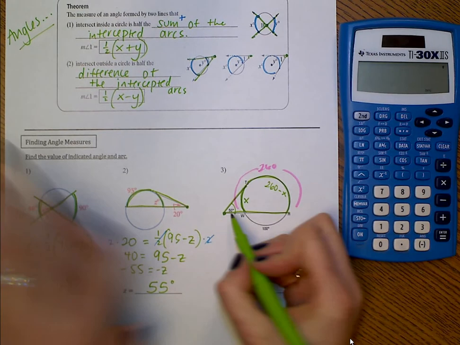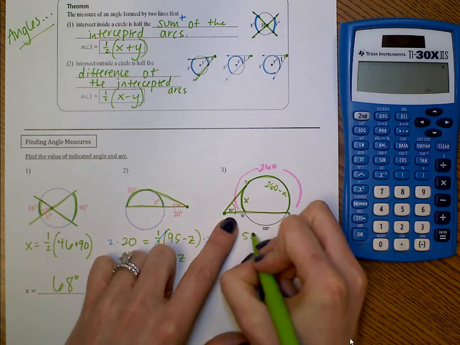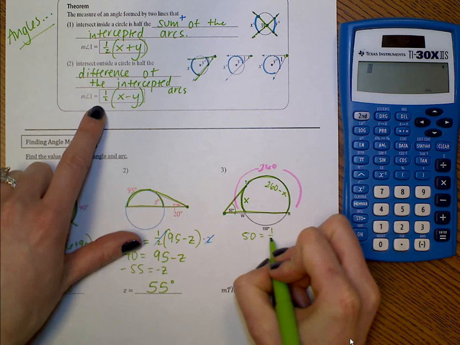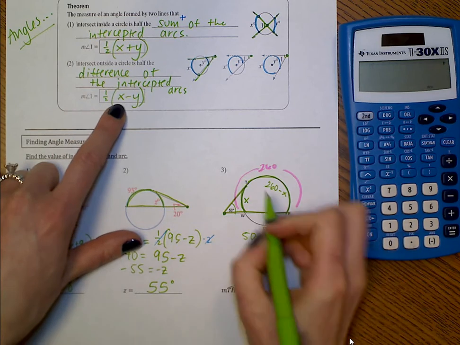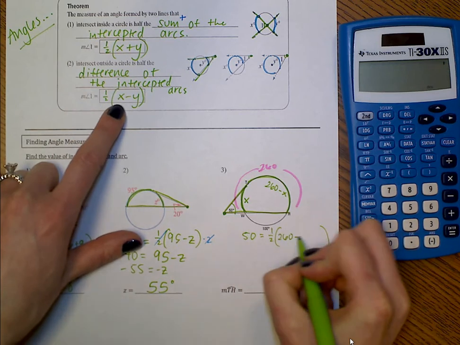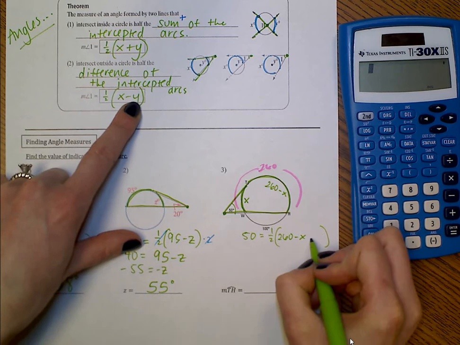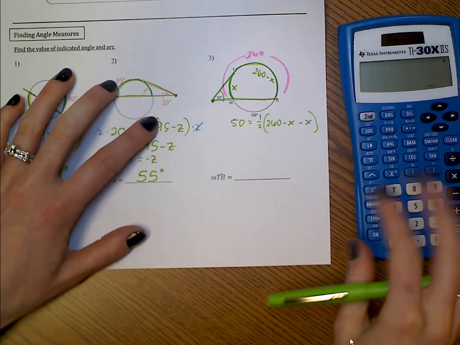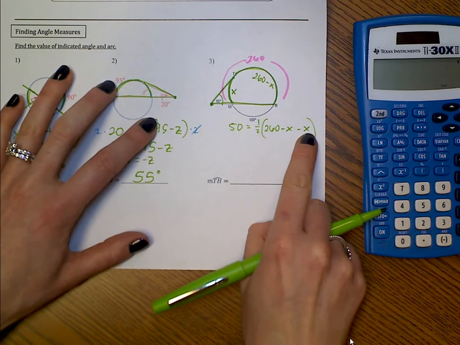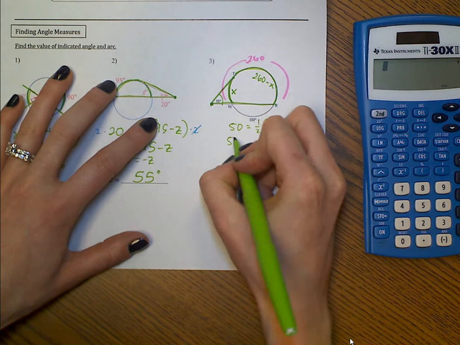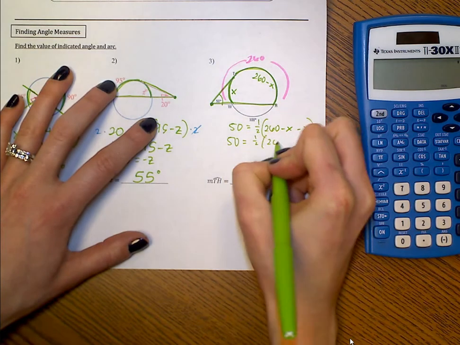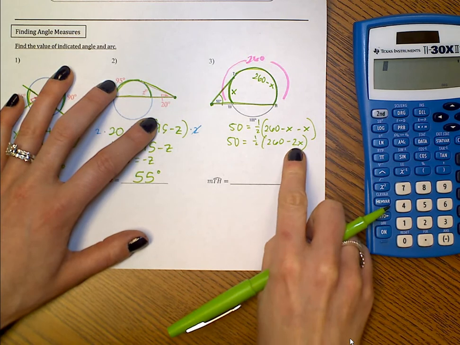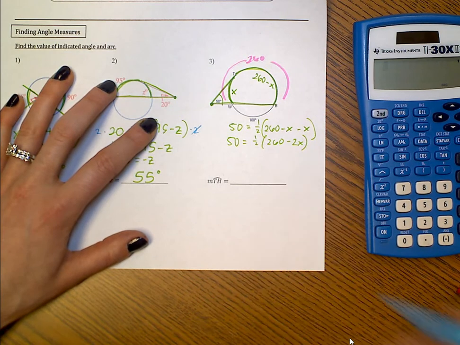The angle made between the lines is 50. So I have the angle 1 here. That should equal half of the big arc, 260 minus X, minus the smaller one, which I called X. Now I just have to solve this. So this would be 2X right here. X minus X, negative X minus X. That'd be minus 2X. Then I'm going to multiply by 2 to get rid of the half.